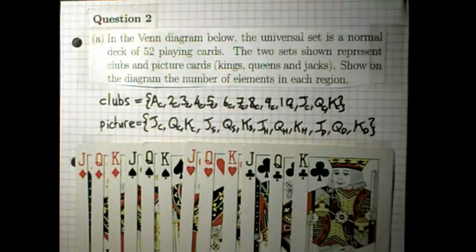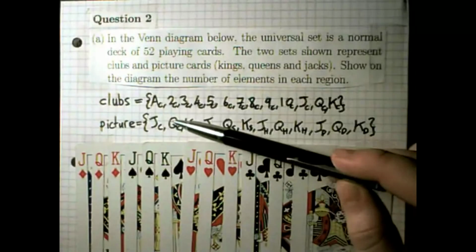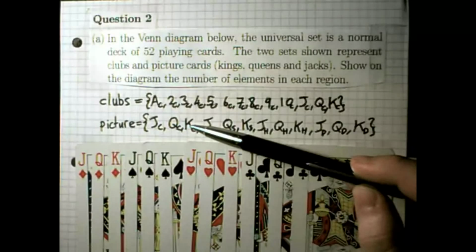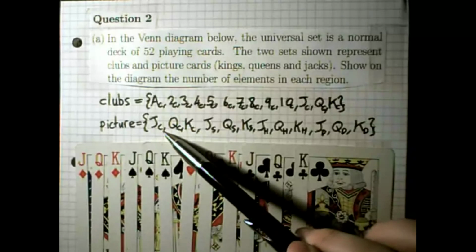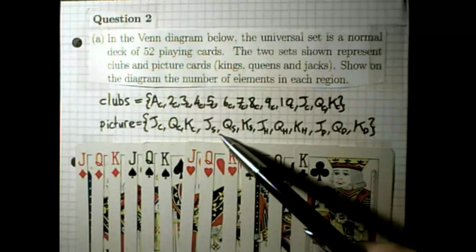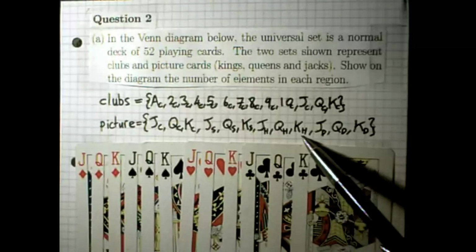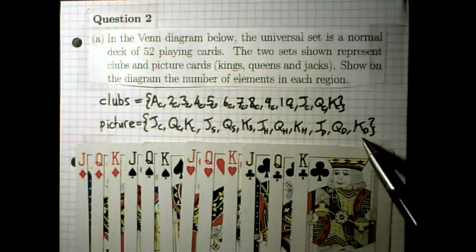These are all the picture cards. We have the jack, queen, king of diamonds, spades, hearts, and of course clubs. And I notate it in this way. I've got J, Q and K meaning jack, queen, king, and I've got a subscript C for the clubs, S for the spades, H for hearts, and D for diamonds.